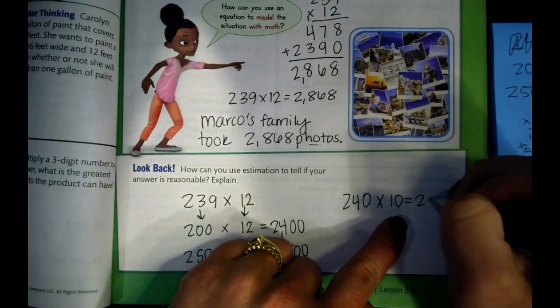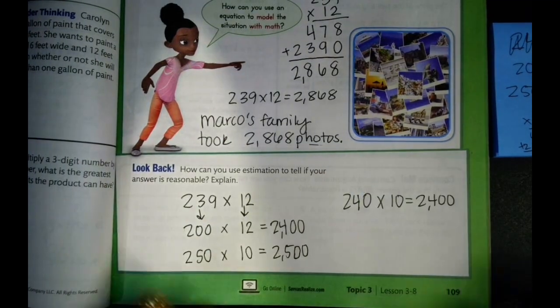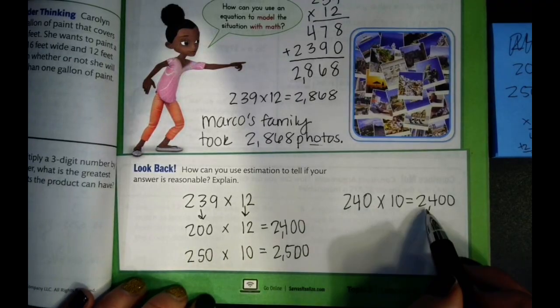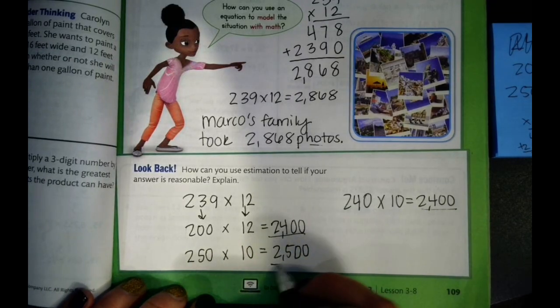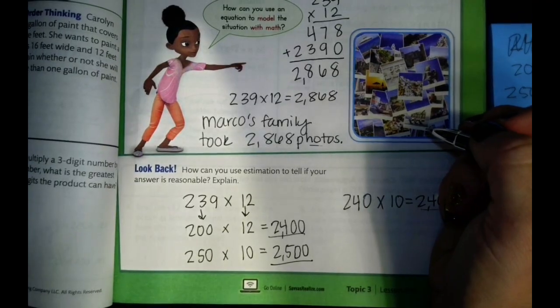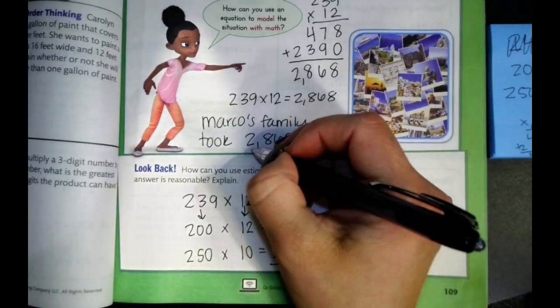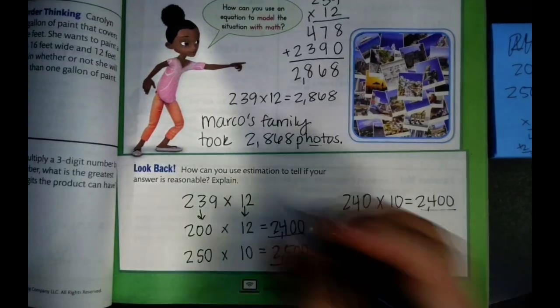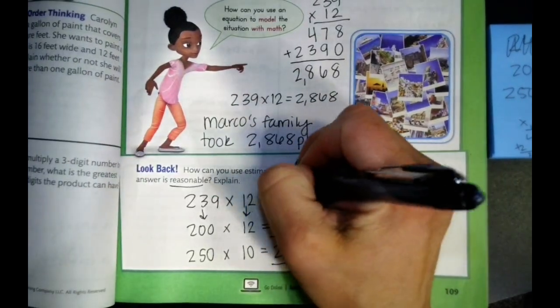So this would be a reasonable answer. But all three of these, 1 and 2 are actually the same, 3, they're all very, very similar. They're all close. Remember, with estimation, keep it close and you can't go wrong. Are they close to the 2,800? Yes, they are. So is my answer reasonable? Yes.